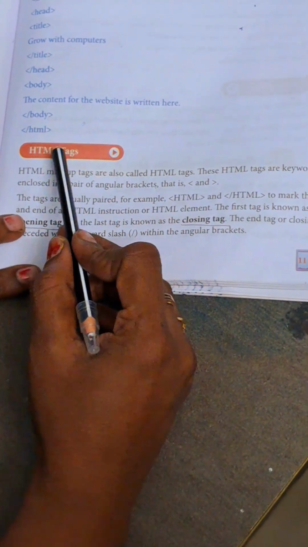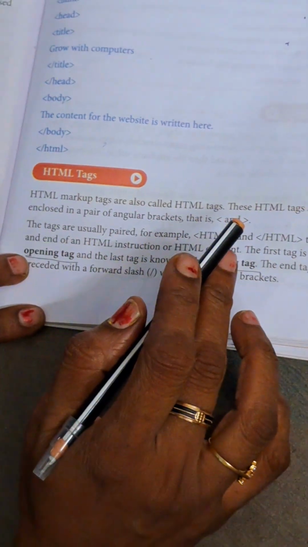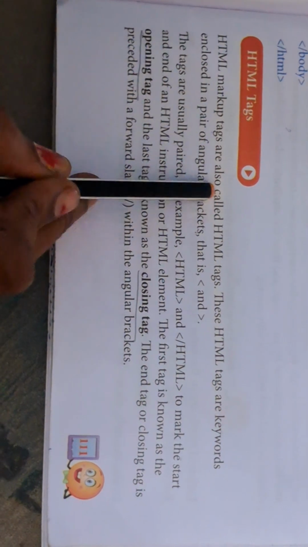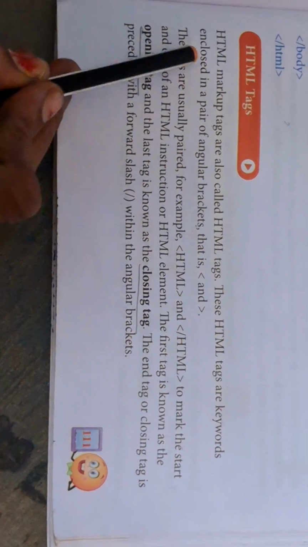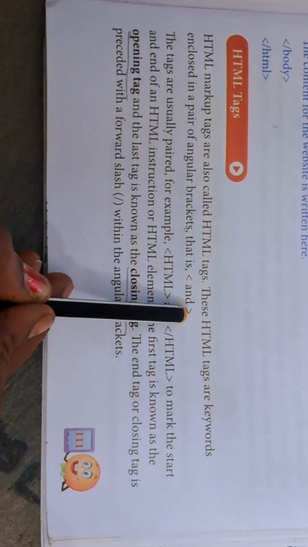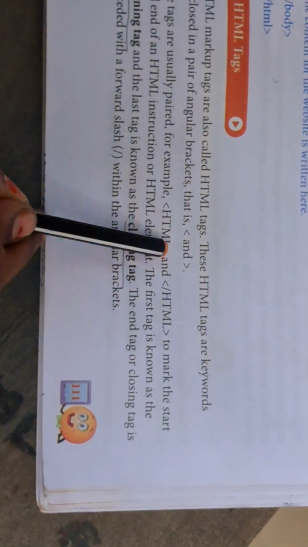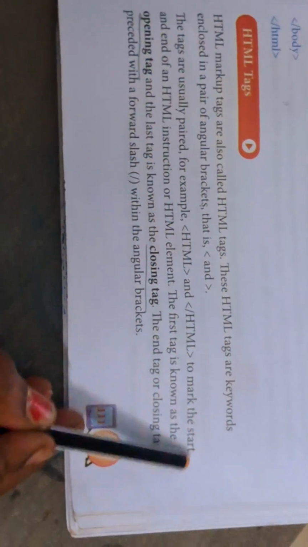Now we will see what HTML tags are available and how we have to use them. Now we will see HTML tags. HTML markup tags are also called HTML tags. These HTML tags are keywords enclosed in a pair of angular brackets, that is less than and greater than. The tags are usually paired. For example, HTML, if you are writing, that less than and greater than symbol should be written, and /HTML to mark the start and end of the HTML instruction or HTML element.